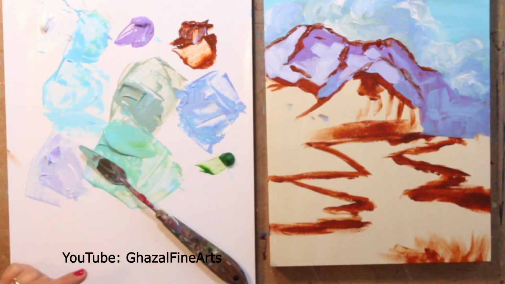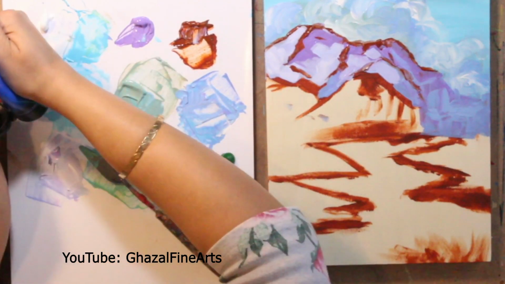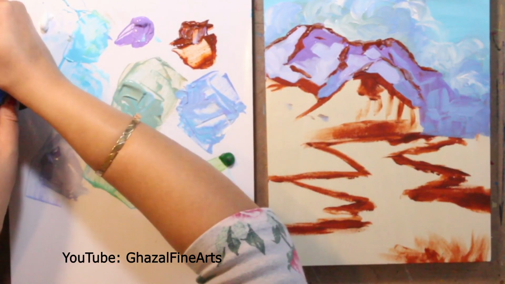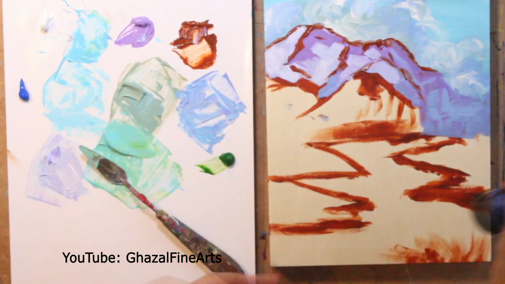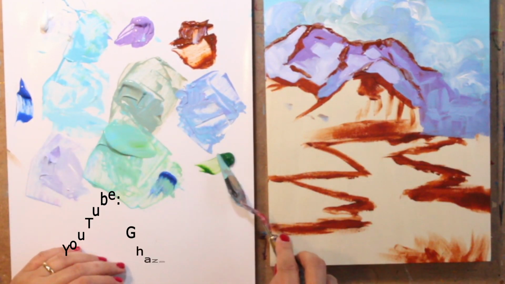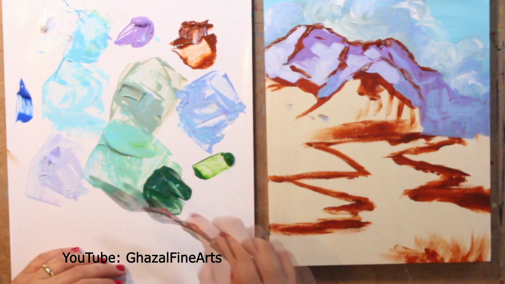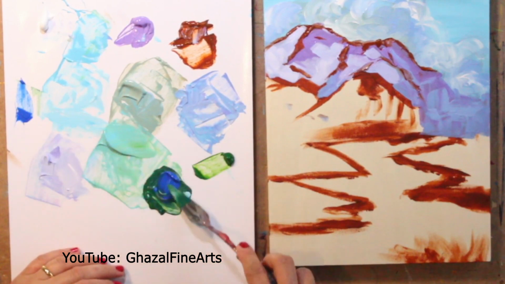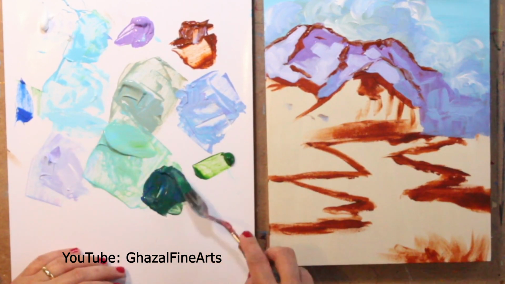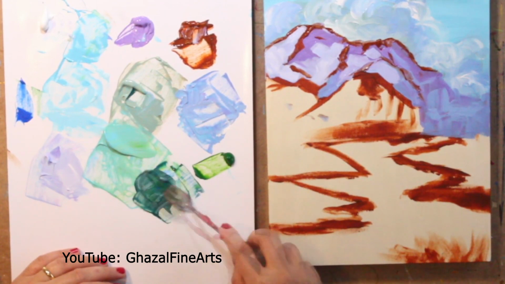Now for the shadow, I'm going to mix this green with darker blue. Darker blue can be cobalt or ultramarine. So take some darker blue with green. Even more blue we need to have, because I would like to have more bluey value than the green.